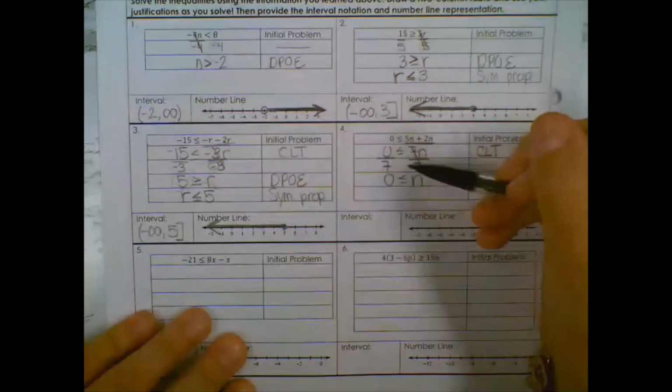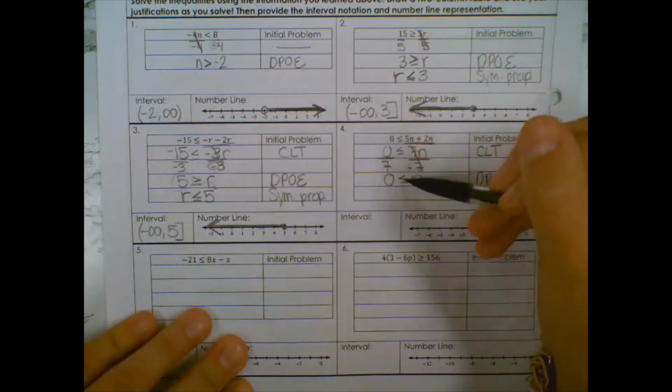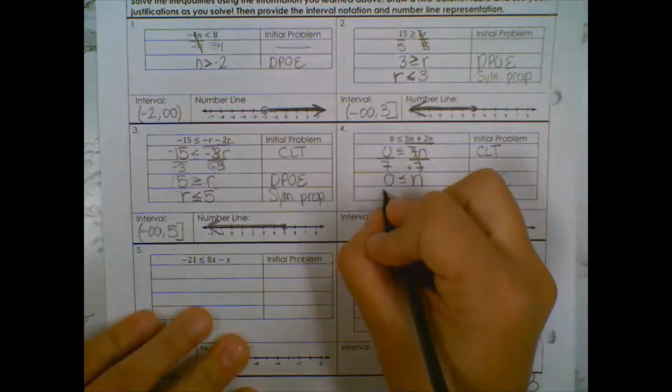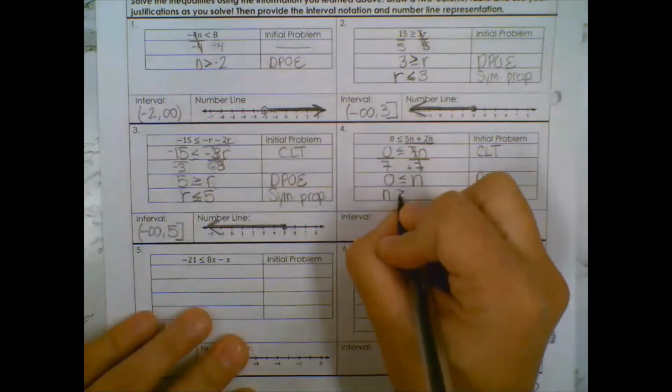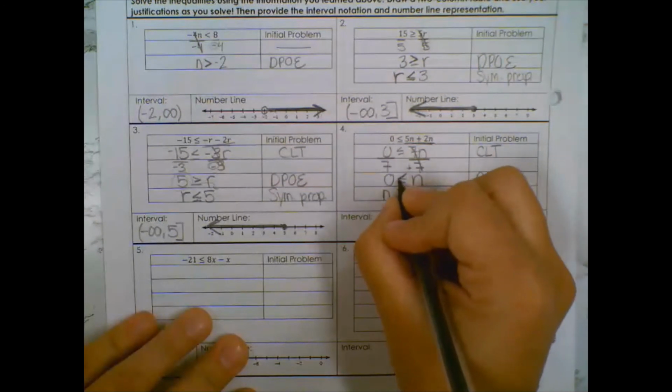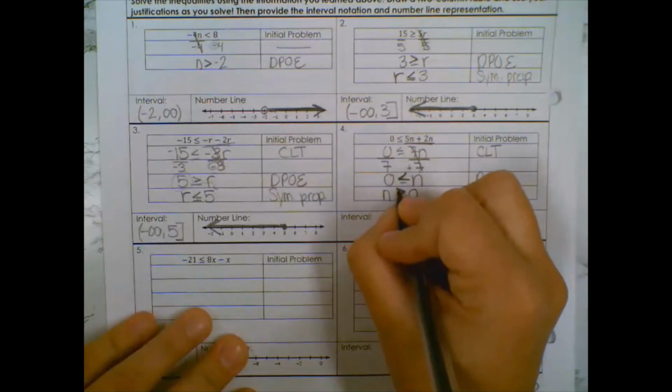Now notice I did not flip the sign, and that's because I divided by a positive 7, so everything will stay the same. But now that I have to flip this around for symmetric property, n is greater than or equal to 0. I do have to flip that sign because n is the greater value, so it needs to stay the greater value.